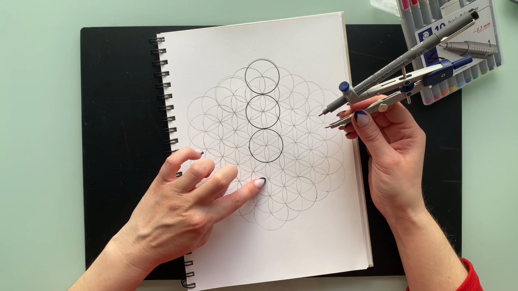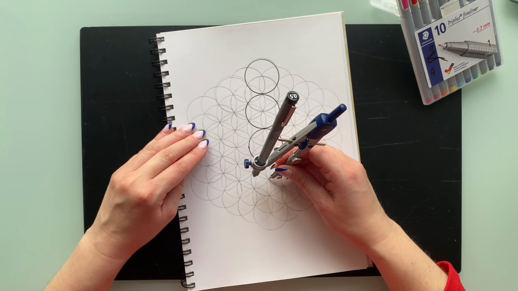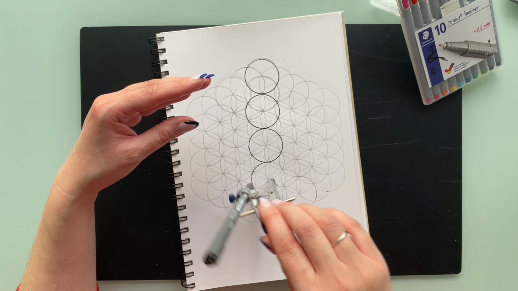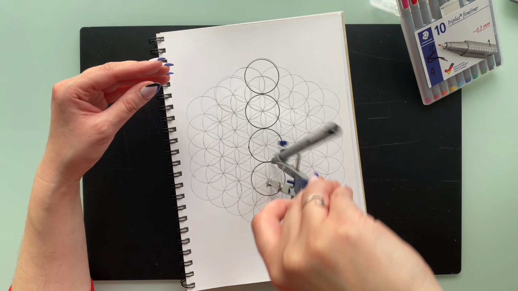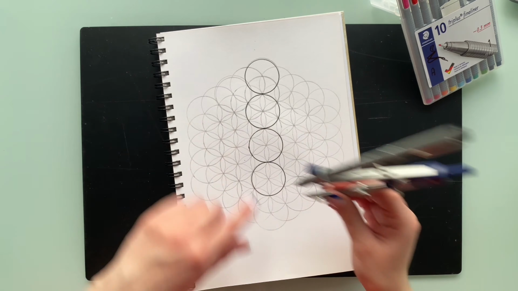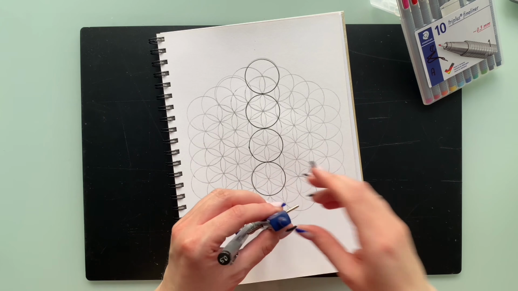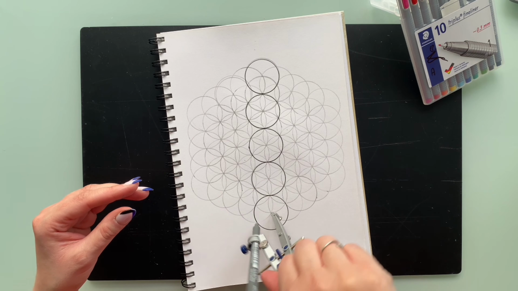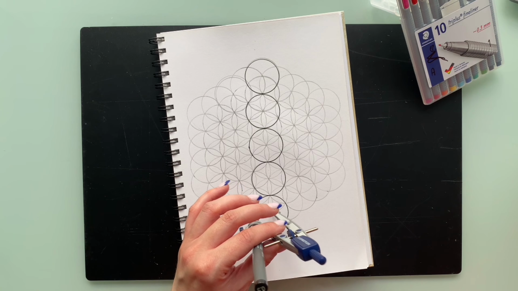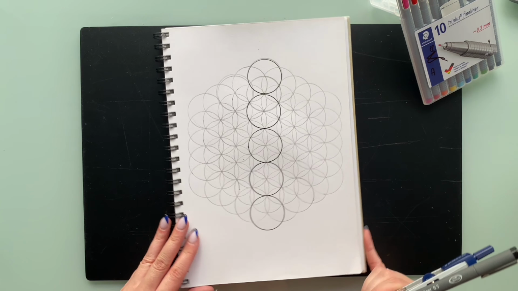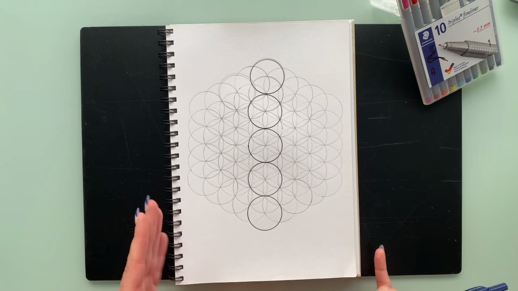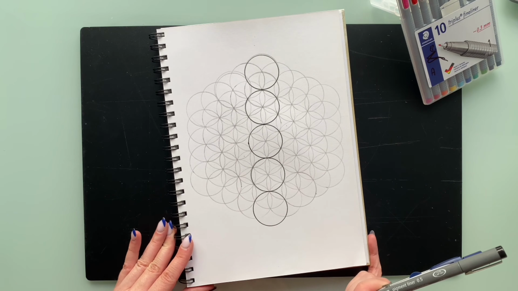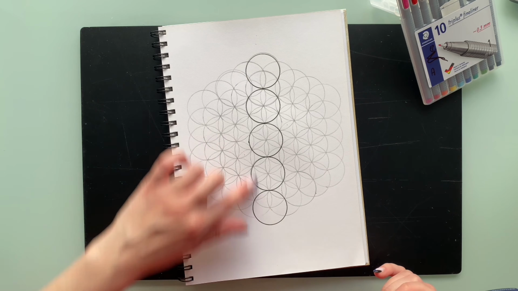And we're gonna do the same with these two here. Find the middle, trace the circle, and here the same, find the middle. Make sure that your compass is still calibrated to do this. So at first, well, I didn't do a really straight line, but let's just see that it's like that. Great.